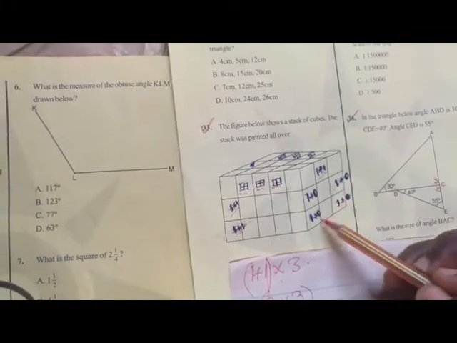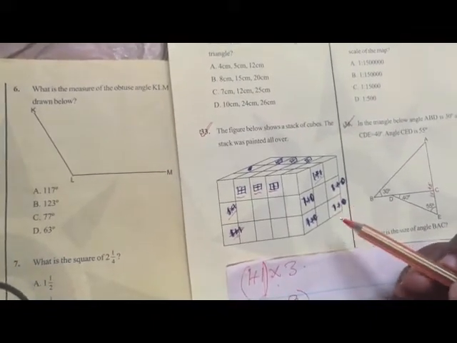The 4 are these, 1, 2, 3, 4, which are painted on only one side. Plus 4, plus 6. The 6 ones are these, 1, 2, 3, 4, 5, 6.